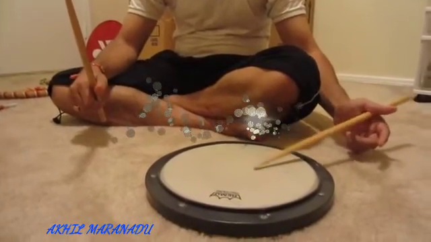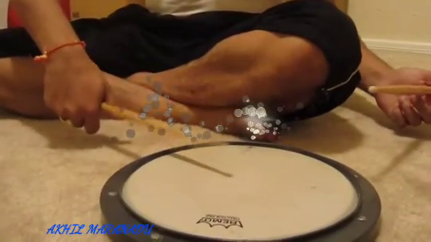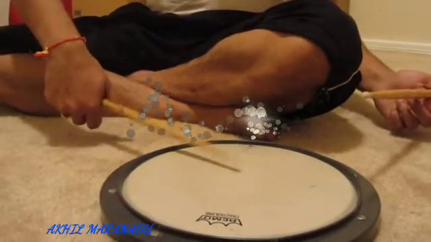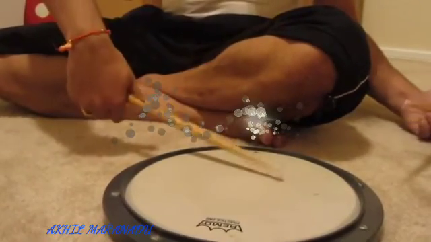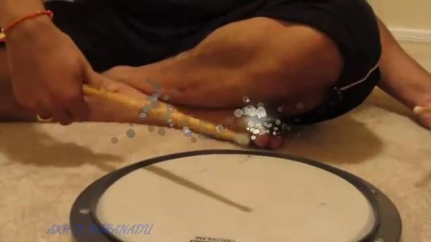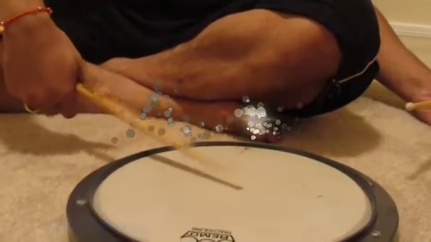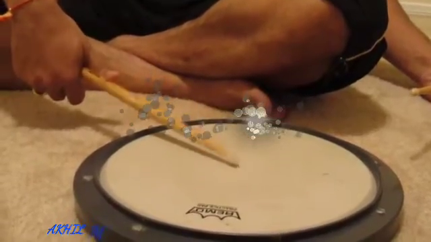So if you look at the fingers at the back in the right hand, notice that they are pushing the stick up so that it stays near the pad, and that's how you get the rolls.